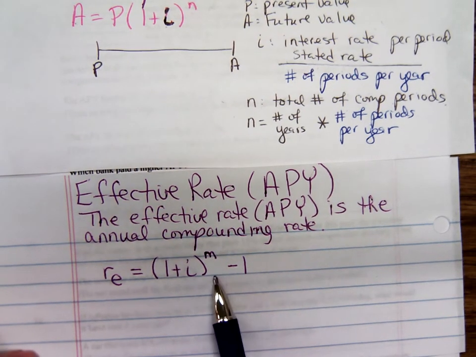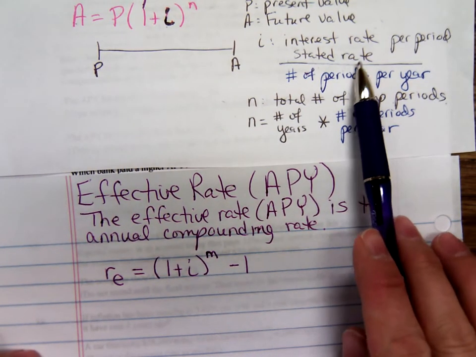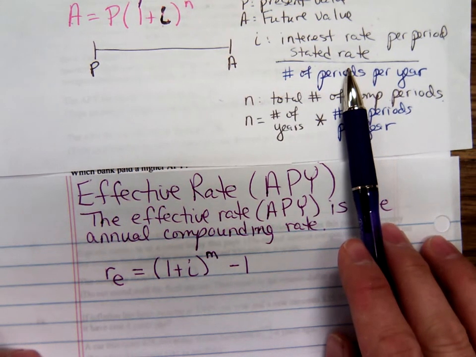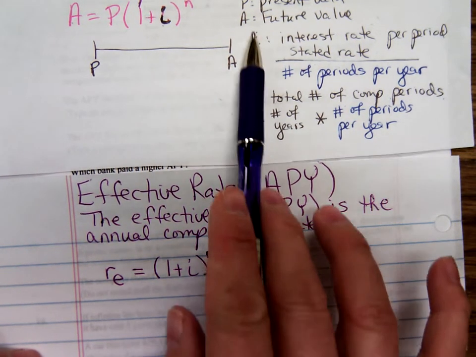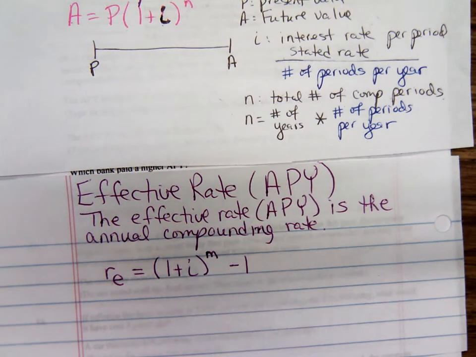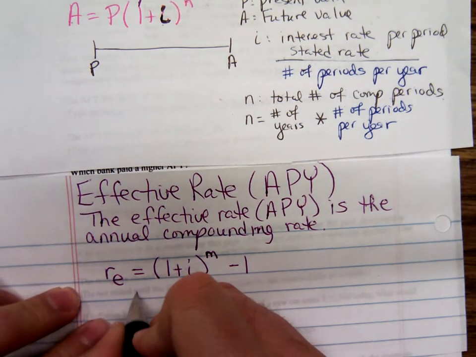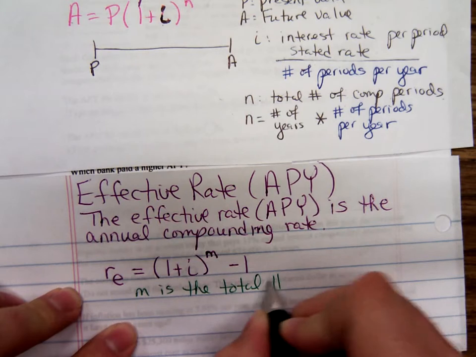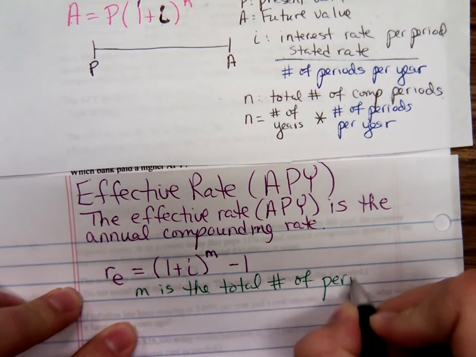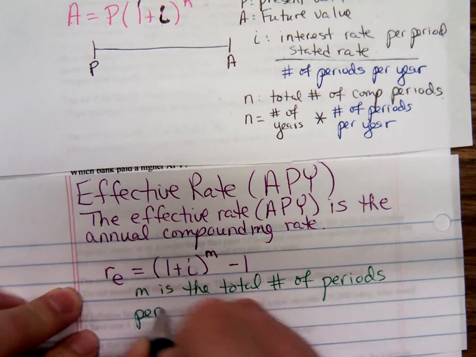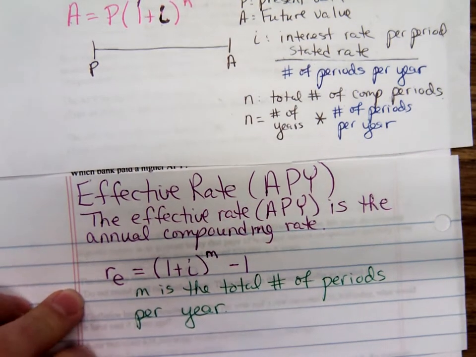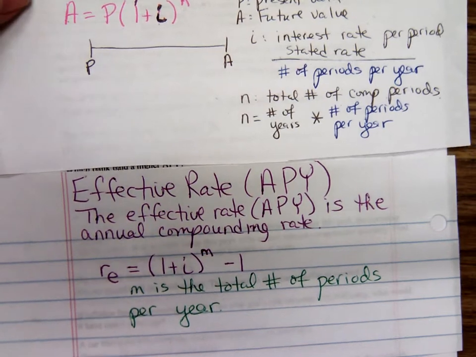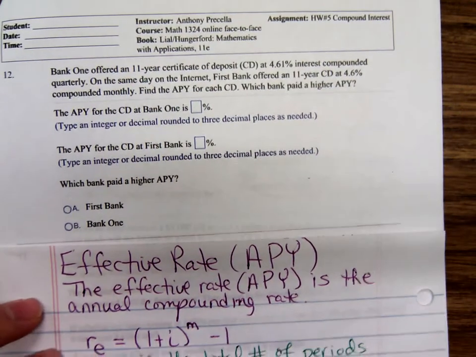Well, i, we've seen that variable before. It's that interest rate per period. But we don't have n here, we just have m. So let's make a note that m is the total number of periods per year. And here's a good example illustrating this stuff. Here, I'll put my little formula right there.